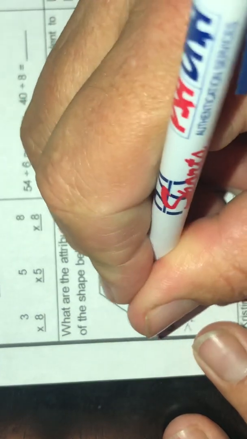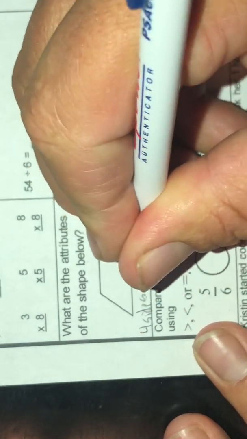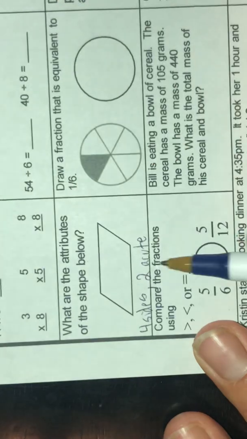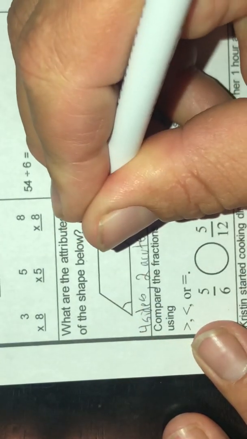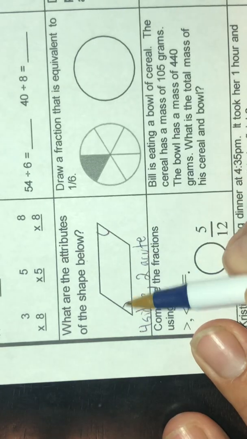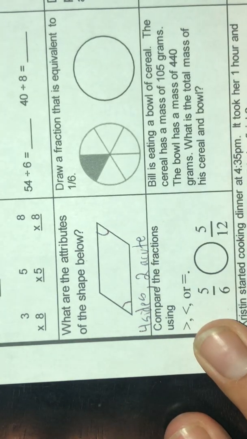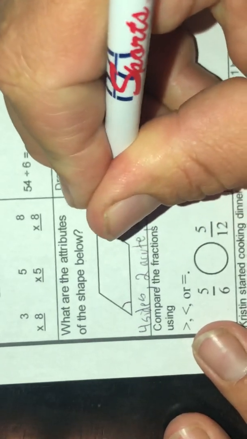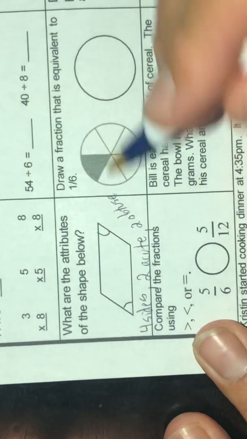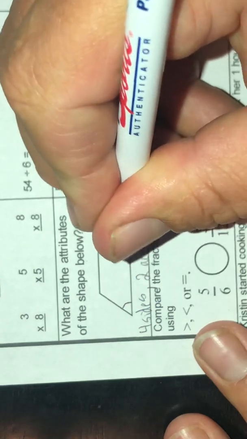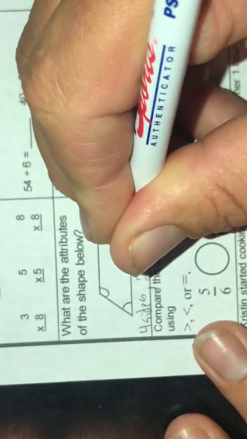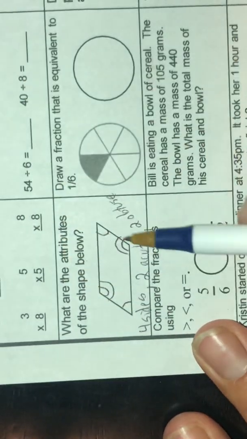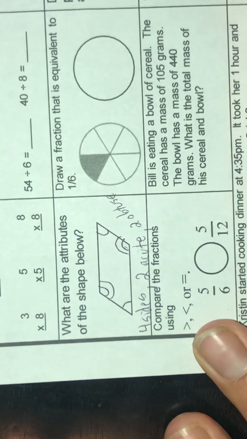It has 2 acute angles. Acute means the angles are less than 90 degrees. So you have this one and this one are both acute. They are smaller than 90 degrees. They also have 2 obtuse angles. Obtuse angles are angles that are greater than 90 degrees, which is these 2 here. This angle and this angle are obtuse.